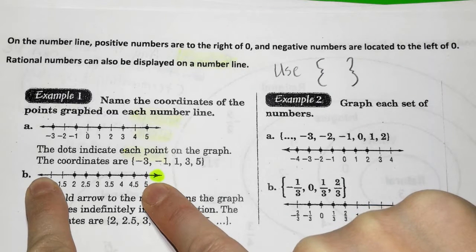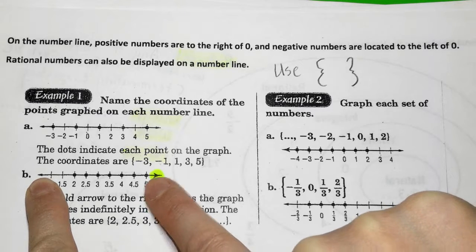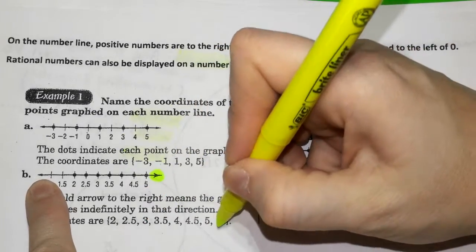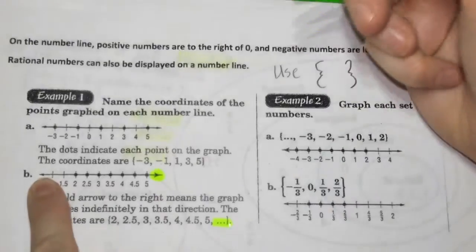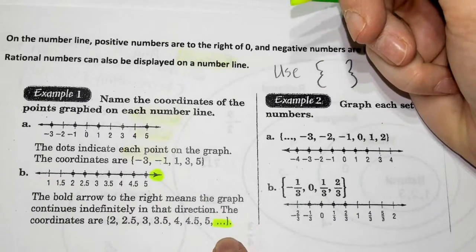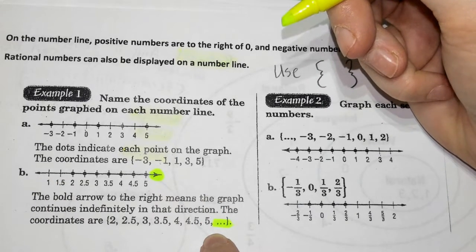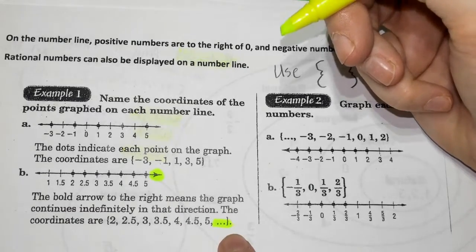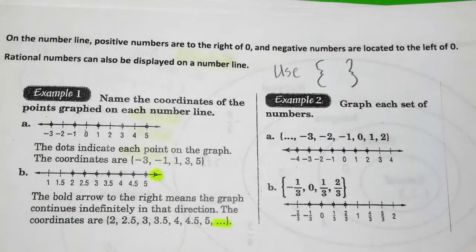You got to look closely. Okay, what that means is, since it's shaded, it means the pattern continues. We show that by doing an ellipsis. Do y'all know what that is? That's the dot, dot, dot. You have to indicate that when you write this number set. So that shows the pattern continues. A lot of people forget to do that.